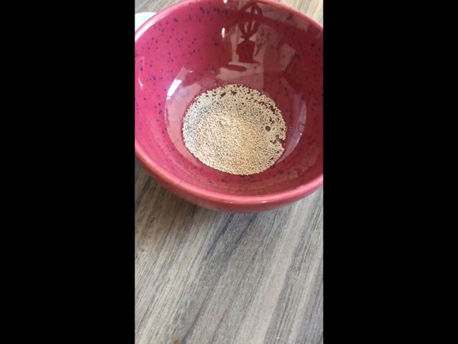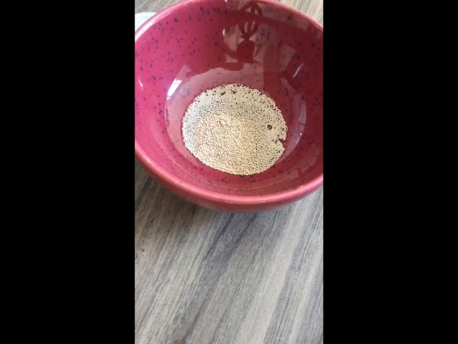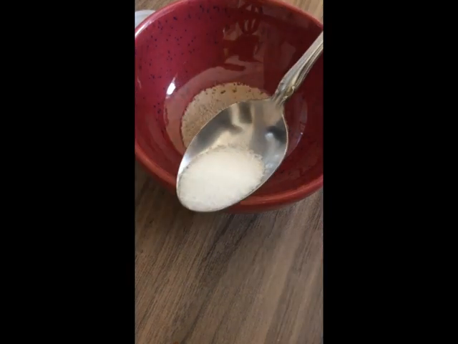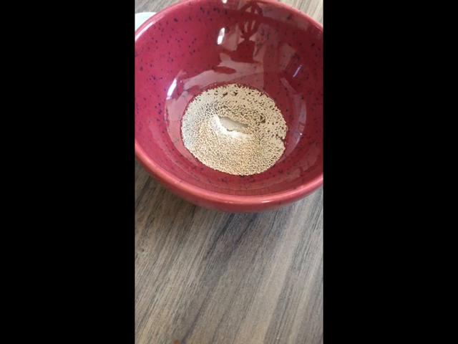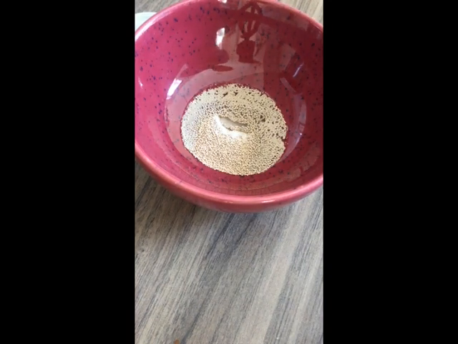Then it needs a source of energy, so it needs some sugar. It doesn't actually need that much sugar. I'm just going to put in less than I did of the yeast. Okay, so I'll go ahead and stir that up.